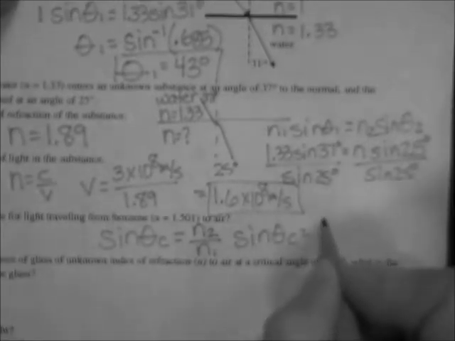So sine theta critical in this case would be 1 divided by 1.501. So I'd get a numerical value for 1 divided by 1.501. Then I take the inverse sine of that value to get theta critical.